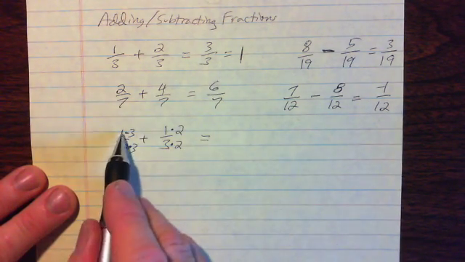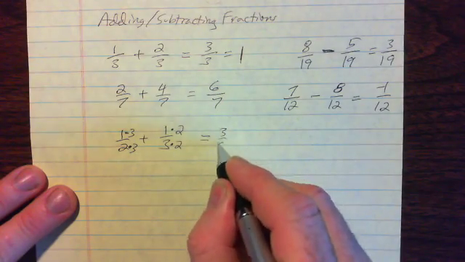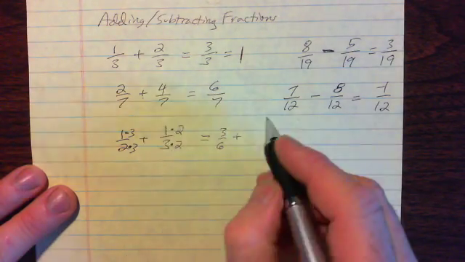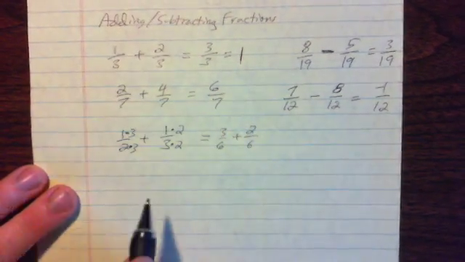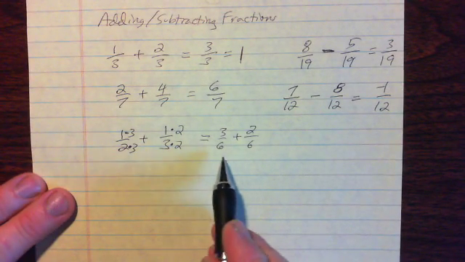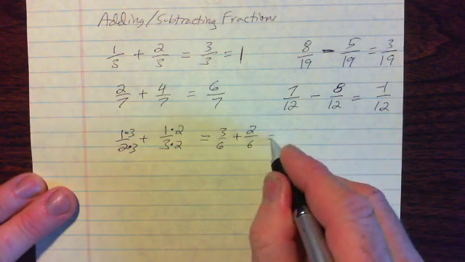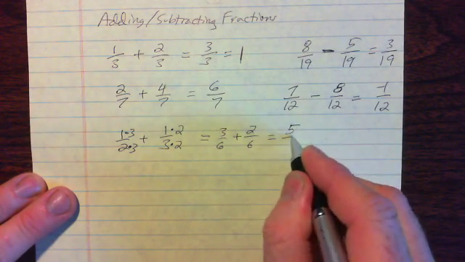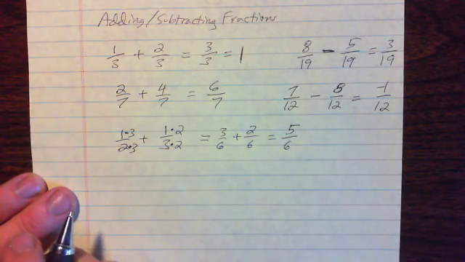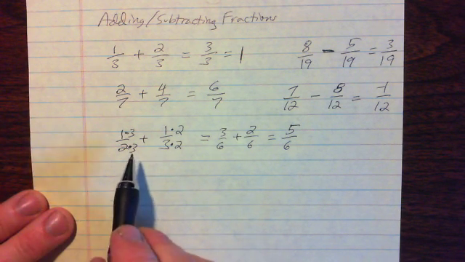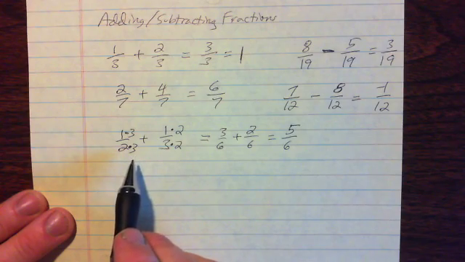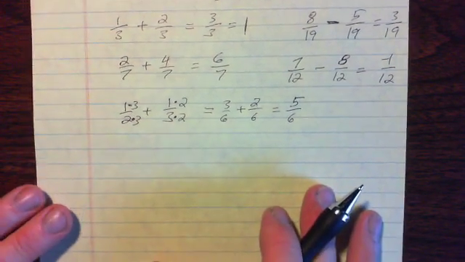So what this does is it produces 3 over 6 added with 2 over 6. So because we ended up with the same thing in the denominator, you can combine the fractions. So 3 plus 2 is 5. 5/6 is the answer. So this is called getting the denominators the same, getting a common denominator.